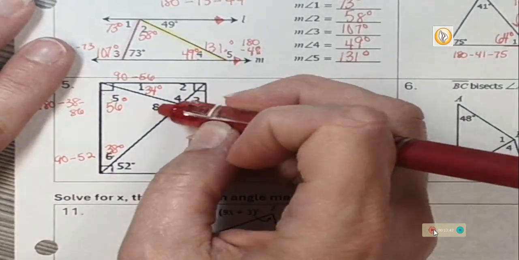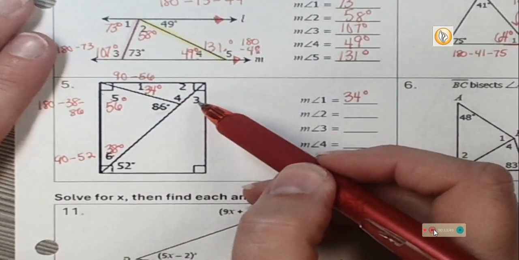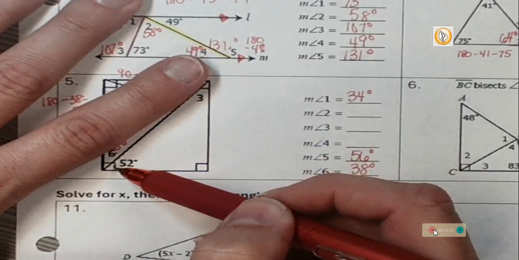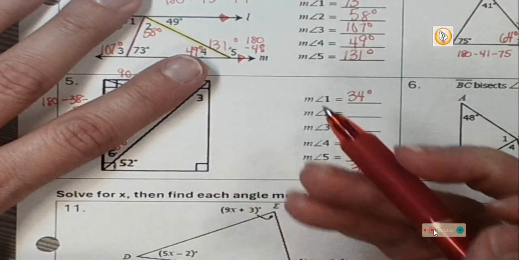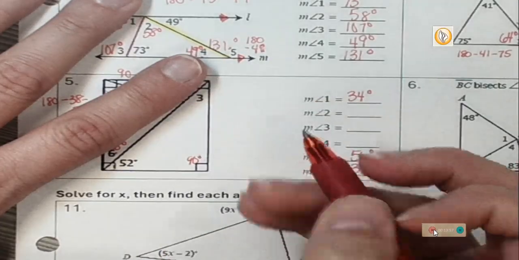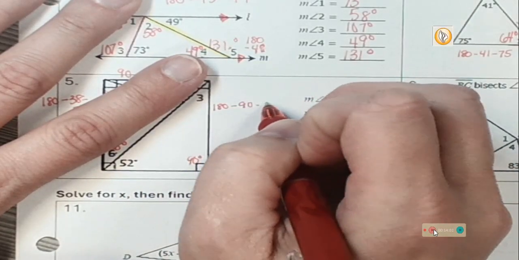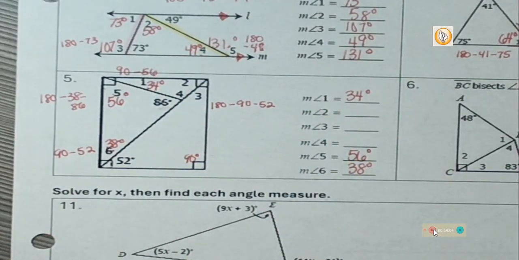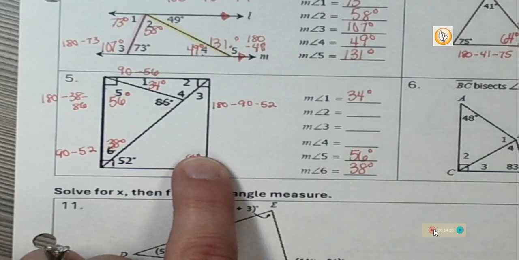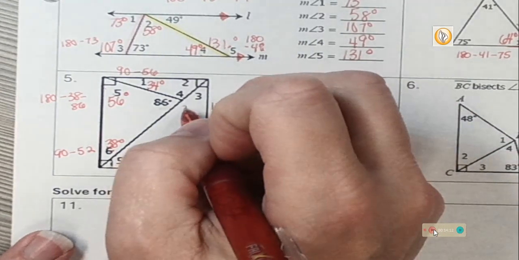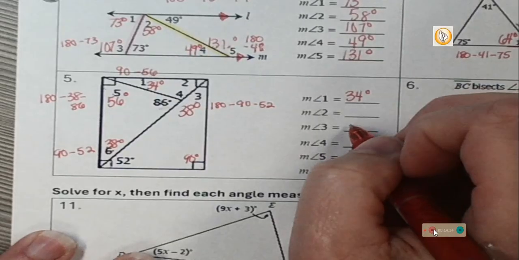Okay. Could you find angle 3 for me right now? Angle 3 is part of a triangle with 52 and how much? 90. How are you going to find angle 3 right here? 180 minus 90 minus 52, which when you said 90 minus 52, you're right. Because if you take off the 90, you got 90 left over. So what did you get? My friend tells me 38 degrees. I trust, but you verify.